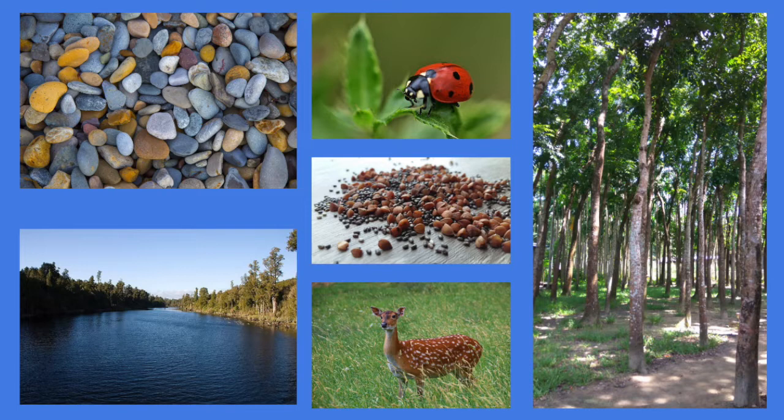Now, looking at all of these things we can find in nature, what of these things is important to the cardinal? Which of these things are important to us? Let's find out more about things animals and people use from nature. So, things that the cardinals and that we use from nature are called natural resources.